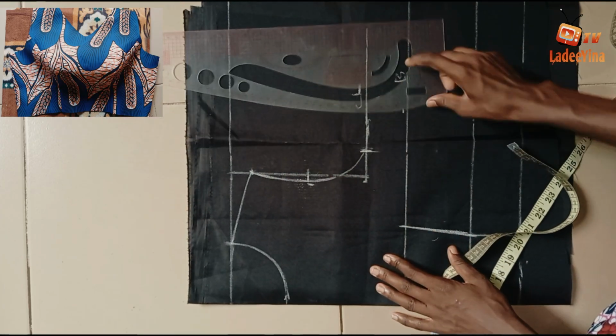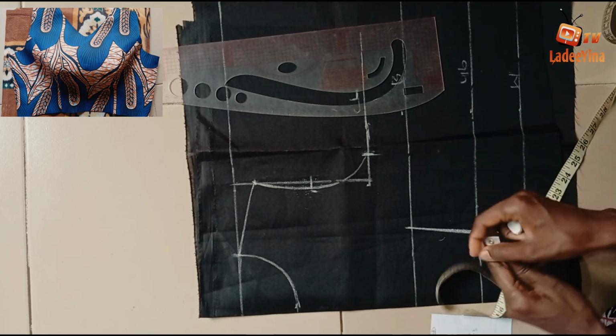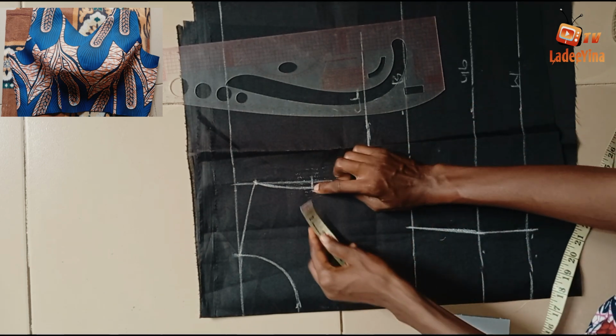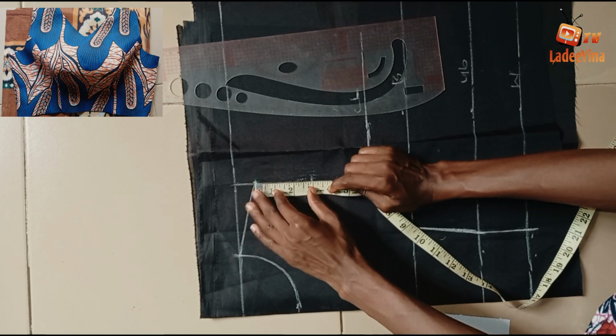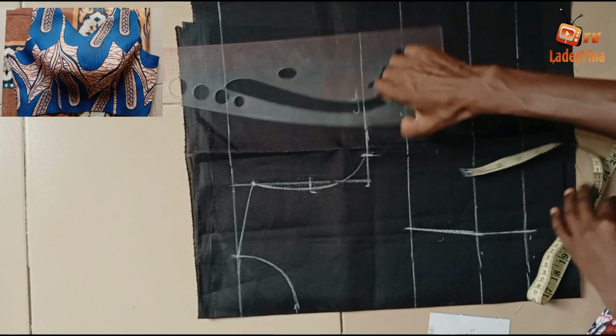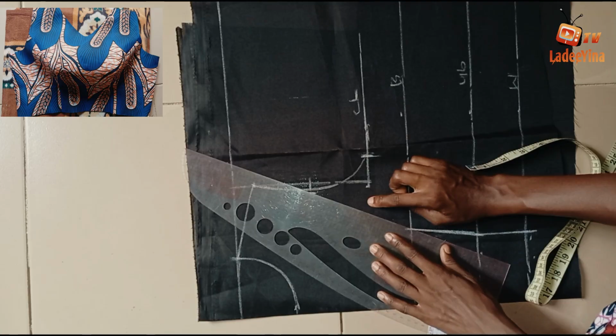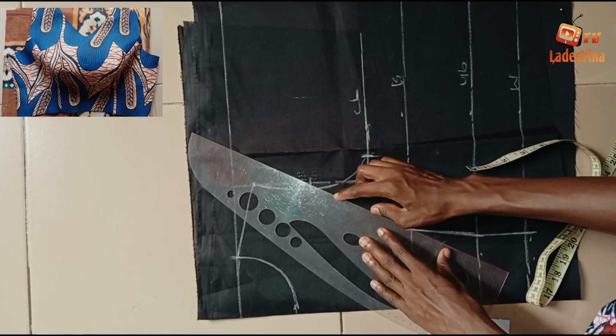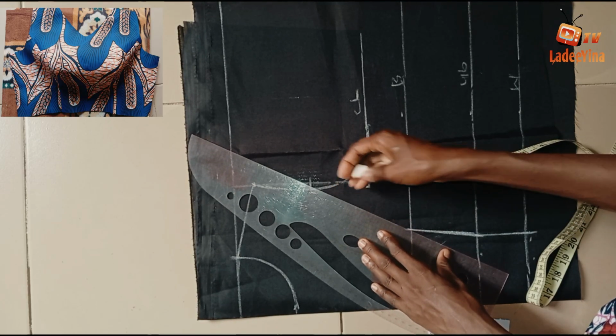like this. So after you're done, this is the midpoint, right? Then you connect it like this to meet the midpoint of your armhole.